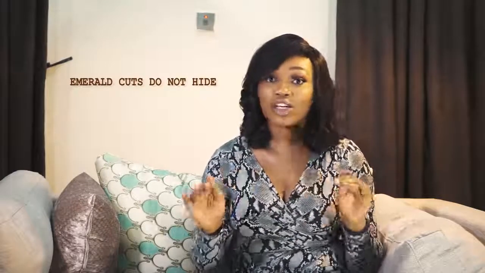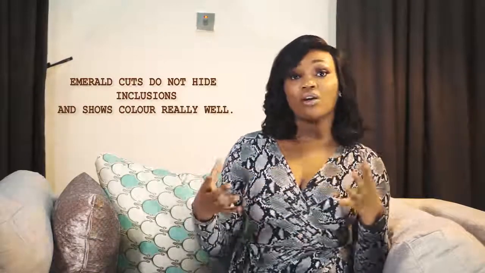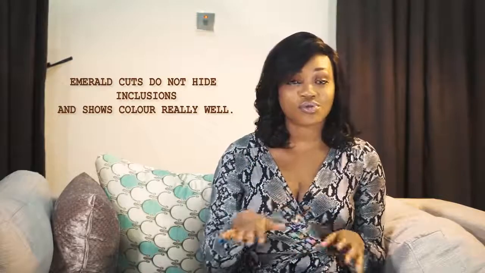So this emerald cut really does not hide inclusions, and also it brings out the color. It brings out color a lot more, because you could see right straight through the stone. It really doesn't hide anything. So this is the perfect ring for someone that doesn't want something too fancy but still wants something elegant and simple and really sophisticated. I love the emerald cut.